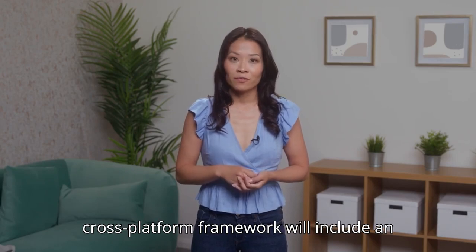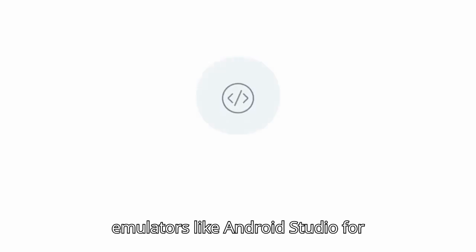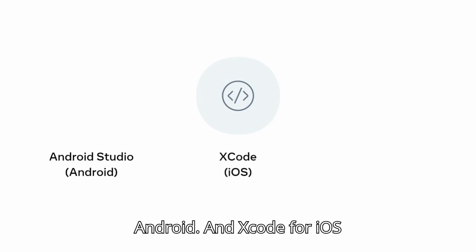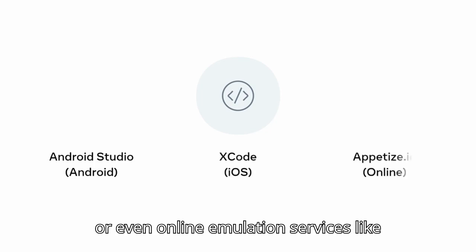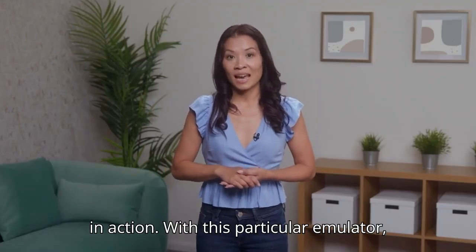Typically, a cross-platform framework will include an emulator or suggest one to use. Developers can use platform-specific emulators like Android Studio for Android and Xcode for iOS, or even online emulation services like appetize.io. Finally, let's look at an example of an emulator in action.